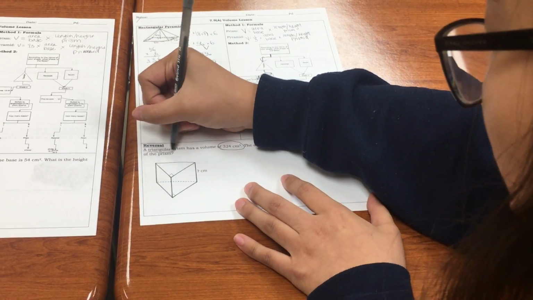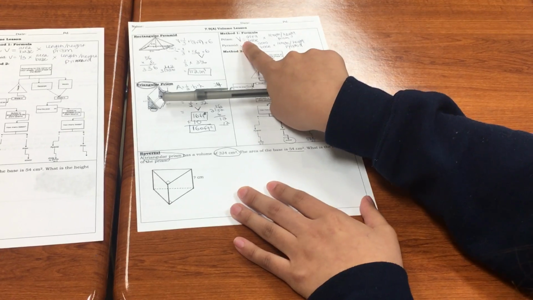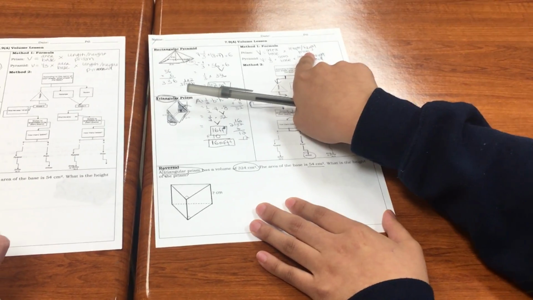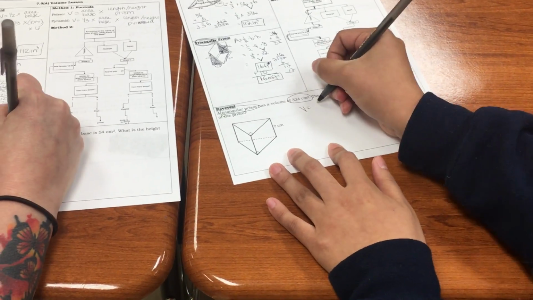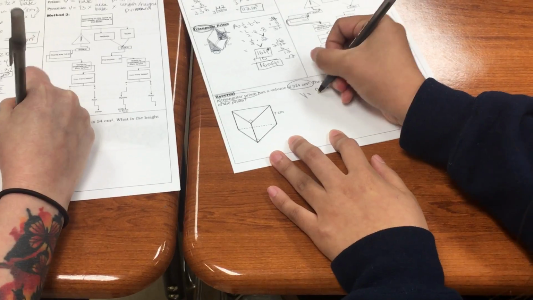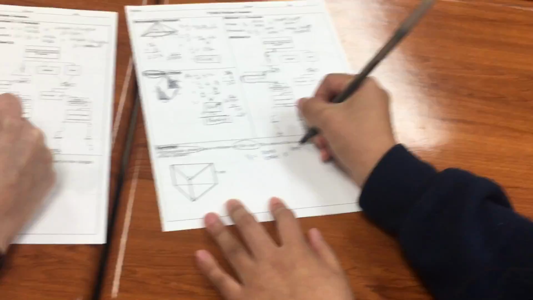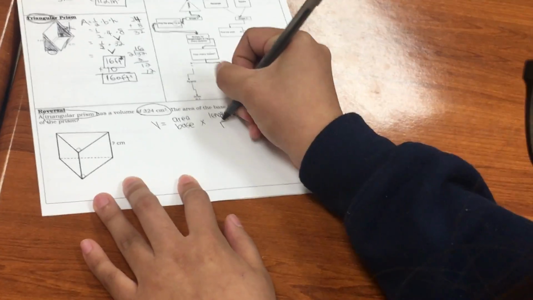We know it's a triangular prism, so I'm going to go ahead and look at the formula. Volume is equal to the area of the base times the length or the height of the prism. So I'm going to write that down. Volume equals the area of the base times the length slash height of the prism.